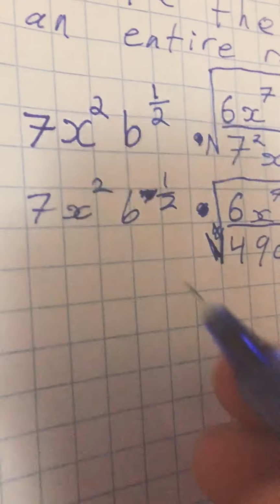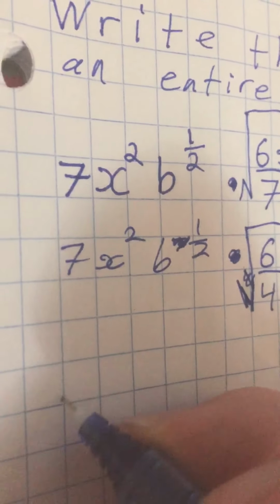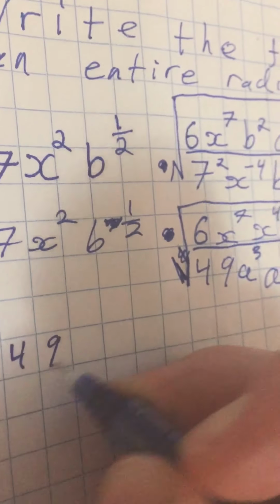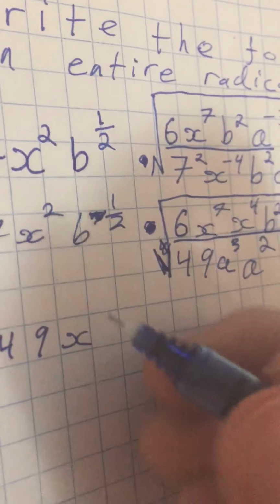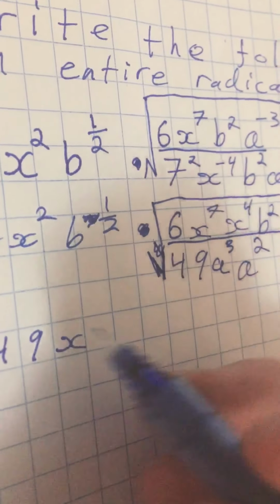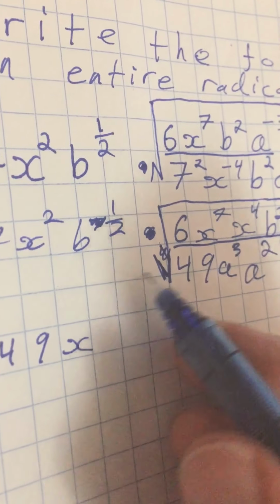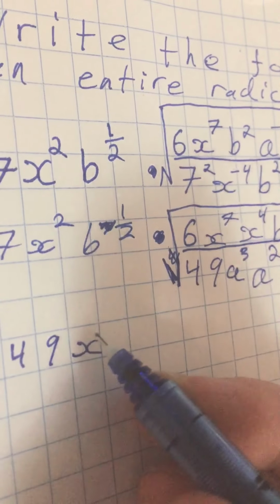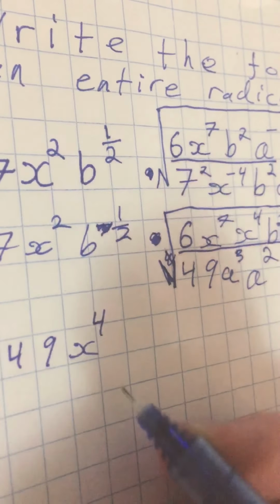So 7 squared will be 49. X squared, well, exponent laws, so imagine I have an imaginary squared sign up here, 2 times 2, that will be equal to 4.